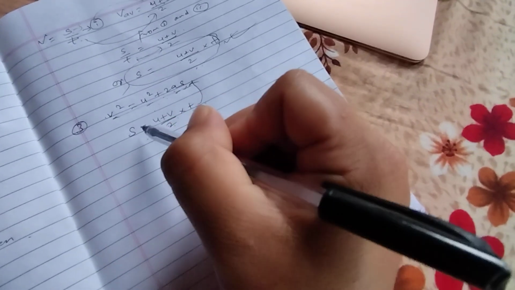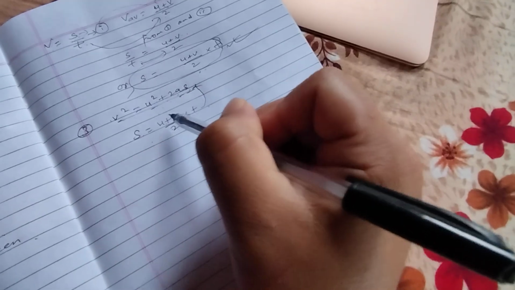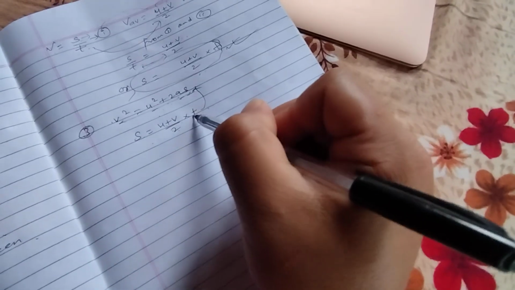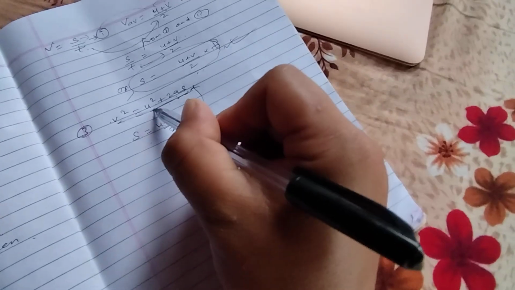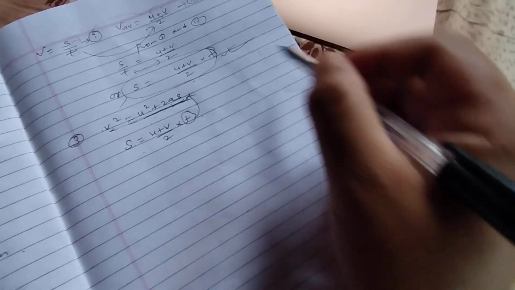So compare. Here is s and here is also s. Here is u and here is also u. Here is v and here is also v. Here is t, but here there is no t. So we have to change this t.